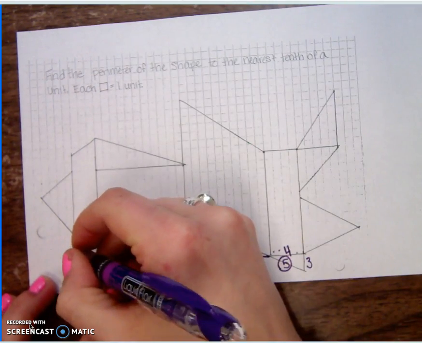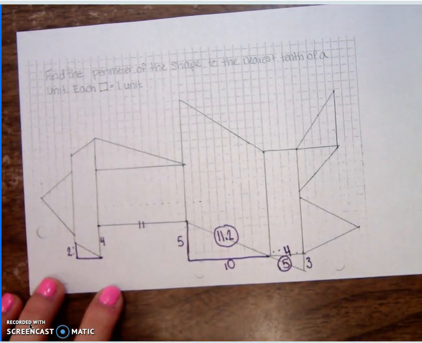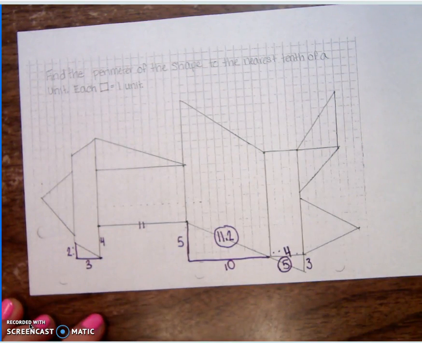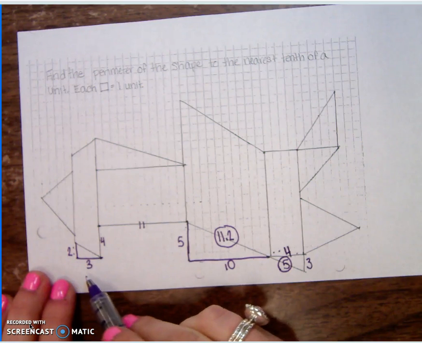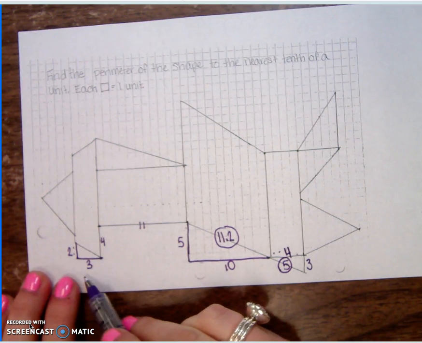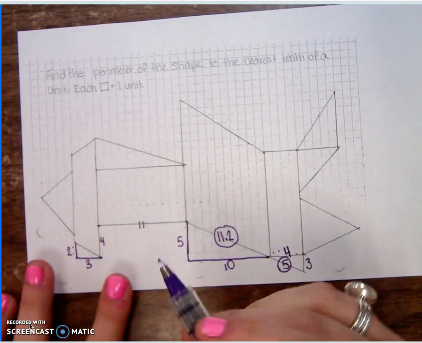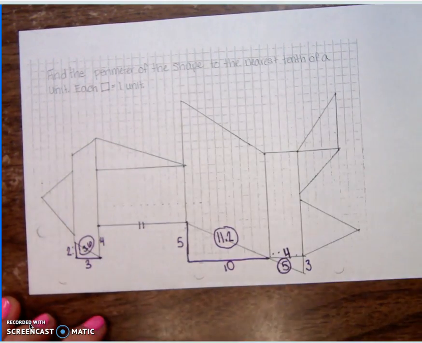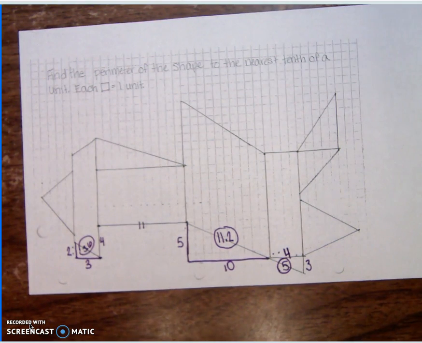This is 2, I know it's hard to see, by 3. So 2 squared is 4, plus 3 squared is 9, so 4 plus 9, and then find the square root, it's about 3.6, okay?